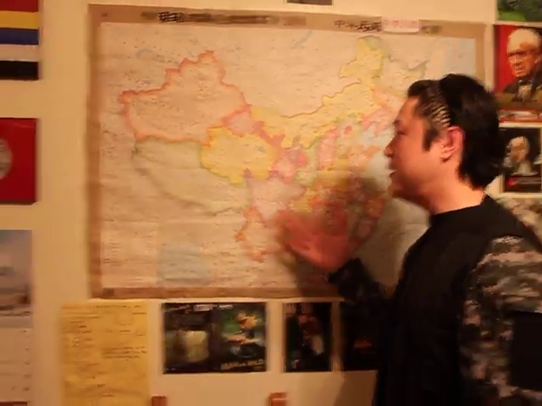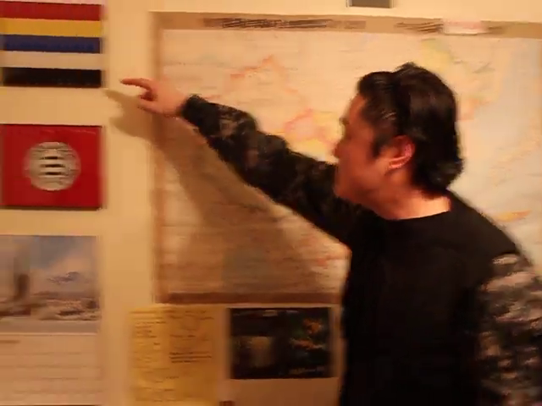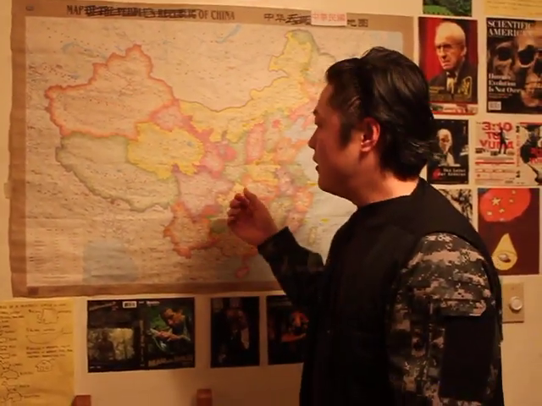And then we have Tibet, which is also a very contentious place, politically speaking, that we're not going to get into. I don't know why, but it's black. Black, believe it or not, is a powerful color, and it represents the Tibetan people.